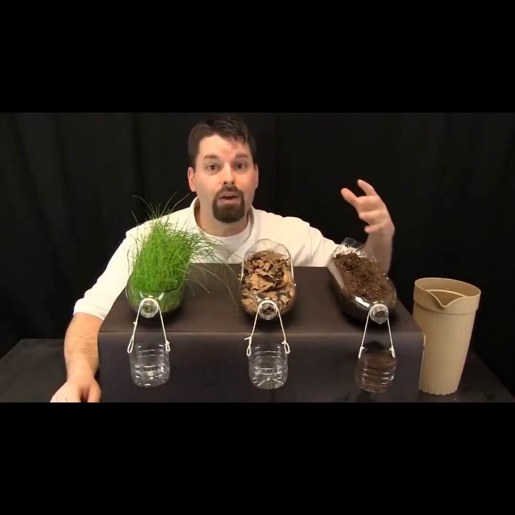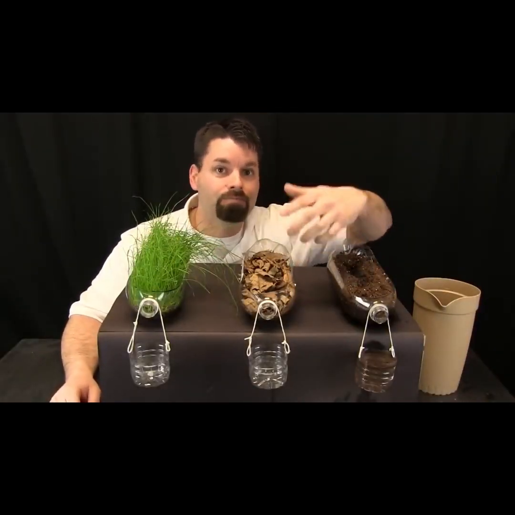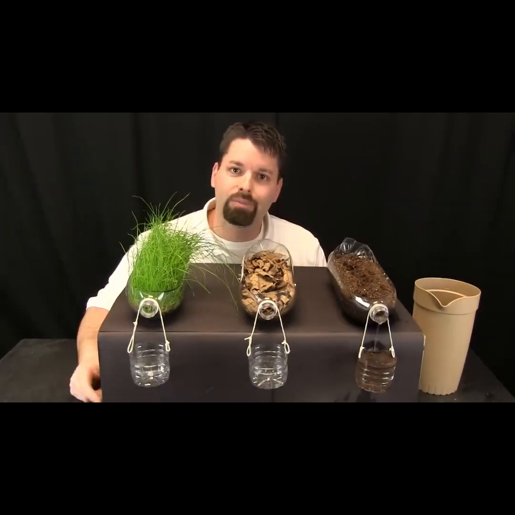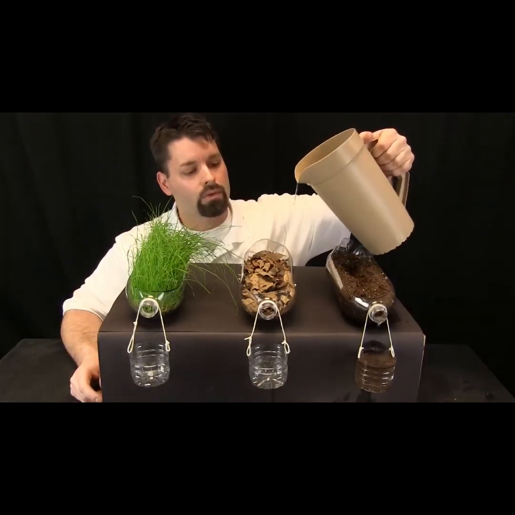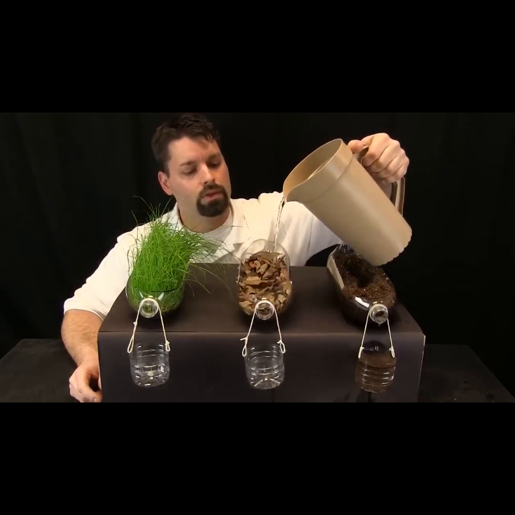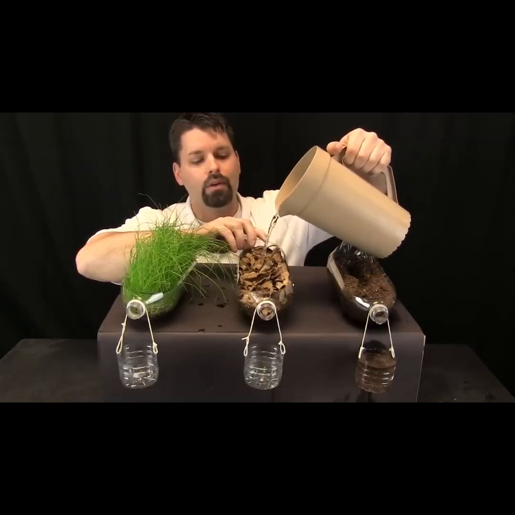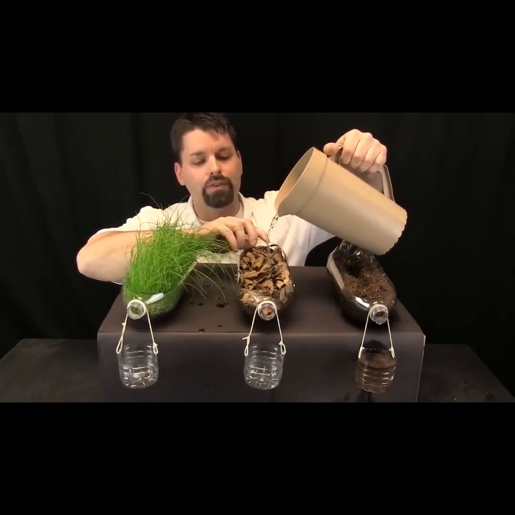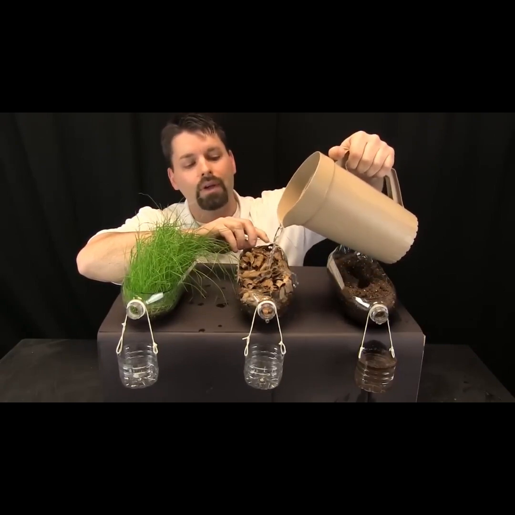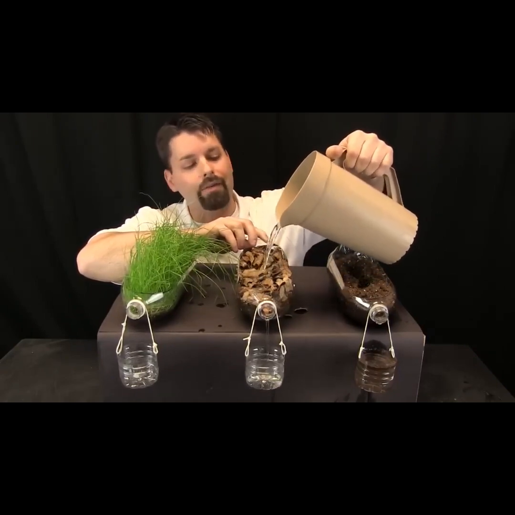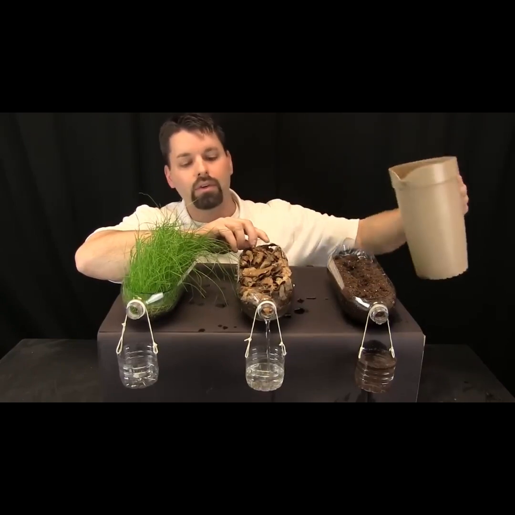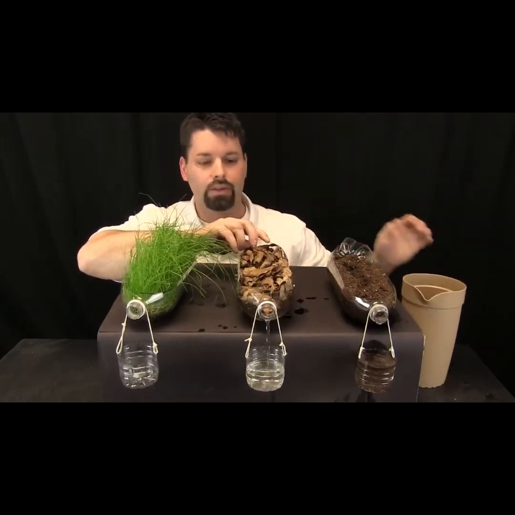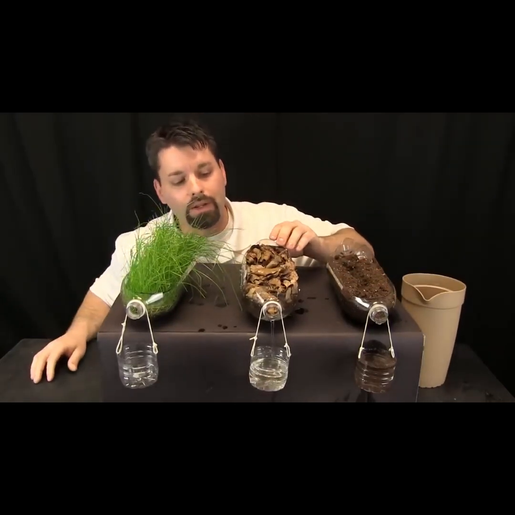So now I'm going to pour about the same amount of water into the next bottle. What do you think is going to happen? Well, let's pour the water and find out. Here we go. So I'm pouring the water in. I can see the leaves floating to the top. Do we have any overflow? Yes, we do. Stop the rain and see what we have.